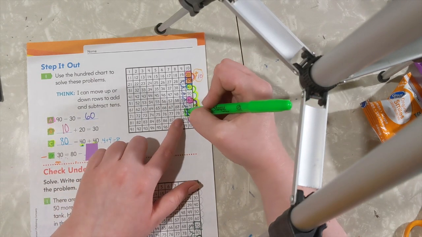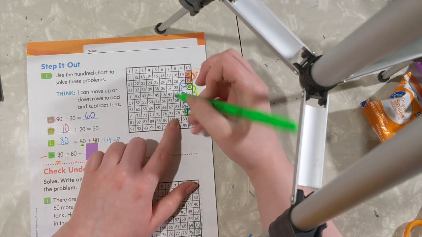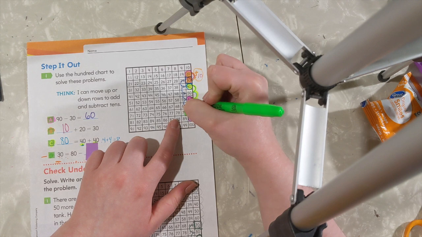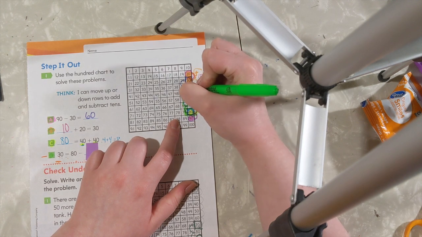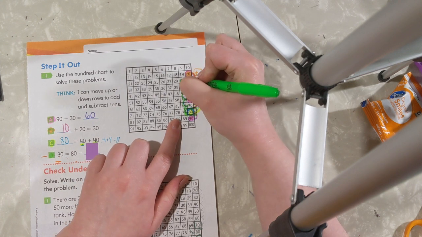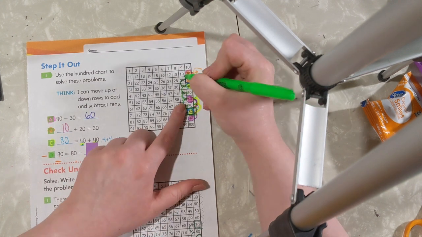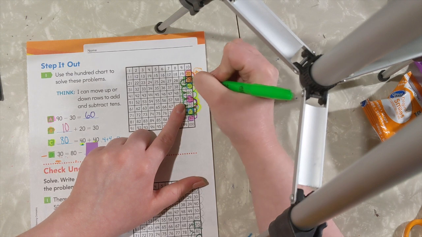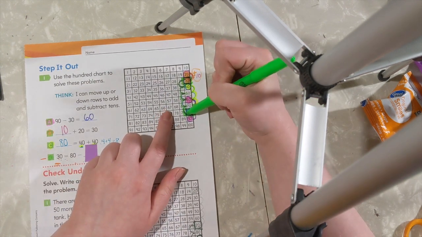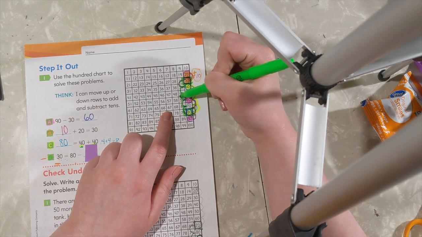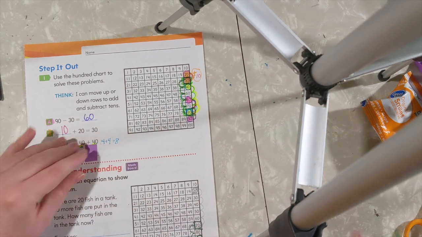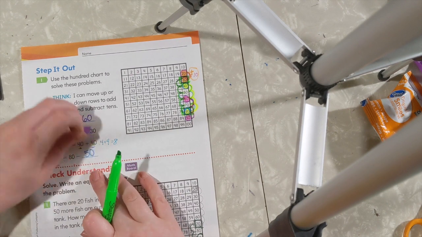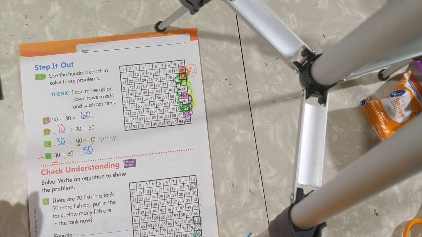So let's count by tens until we get to 30. Ready? 10, 20, 30, 40, 50. And here I am at 30. So I jumped 1, 2, 3, 4, 5 times, which is the same thing as 50.